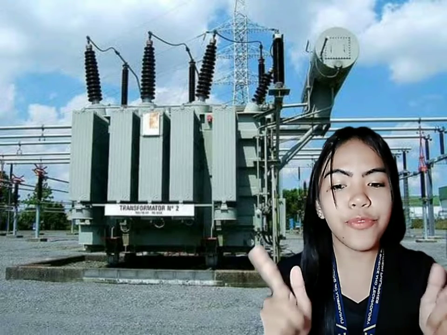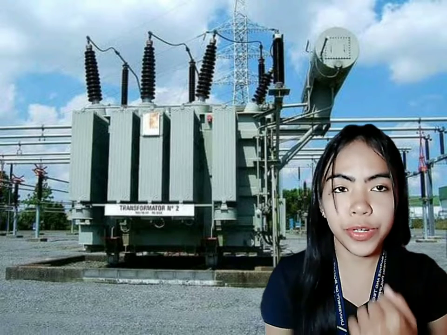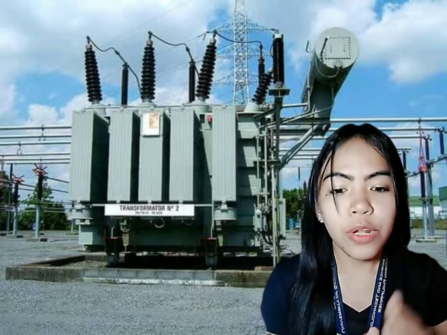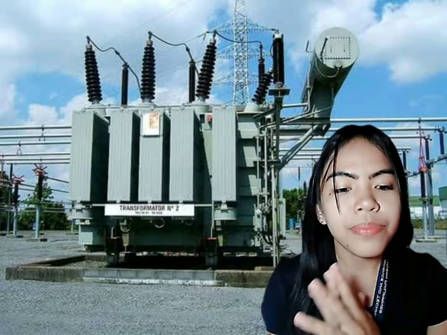Since they're constantly working at a rated temperature, they're going to age much faster than other transformers. If you've read any of these blogs before, you'll know that excessive heat is never a good thing, unless you are a cactus.